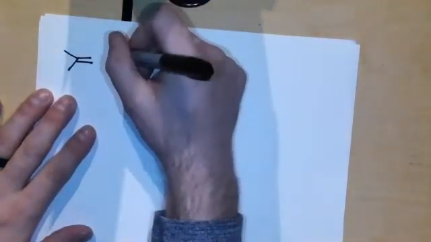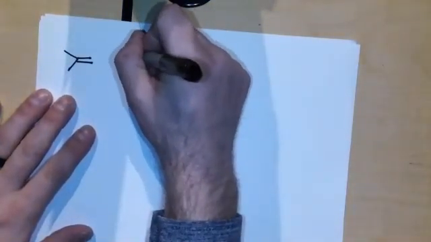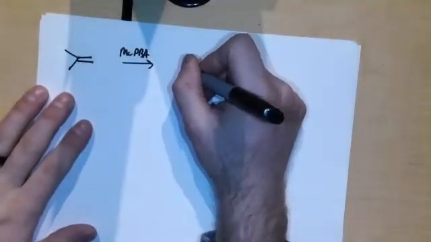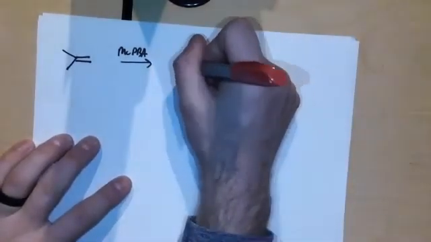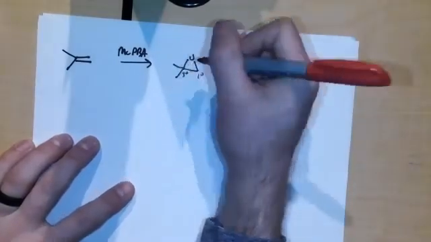Throw in MCPBA. We're going to make an epoxide. The book refers to it as primary and tertiary. You could also call it secondary and quaternary. It's kind of the same thing. Either way, one's more substituted than the other one.